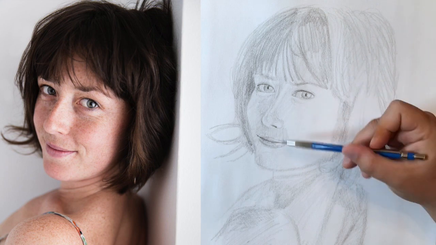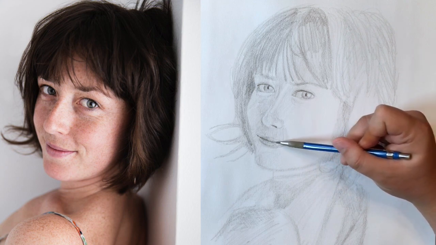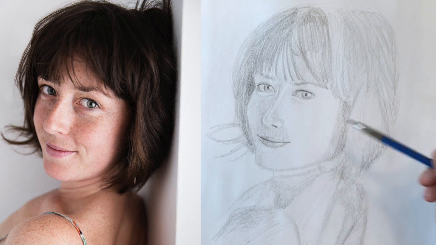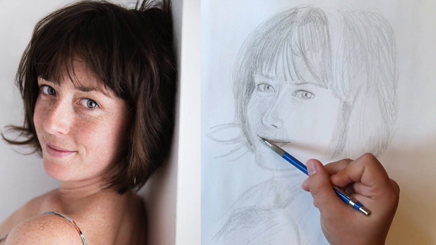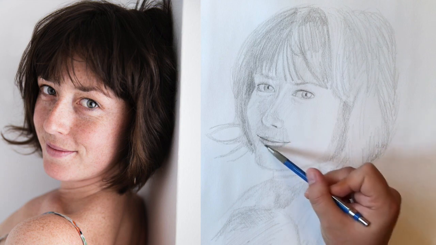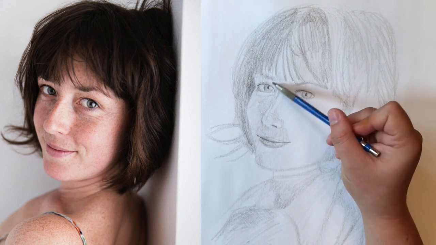There's a little bit of a shadow there, and maybe some curvature there.